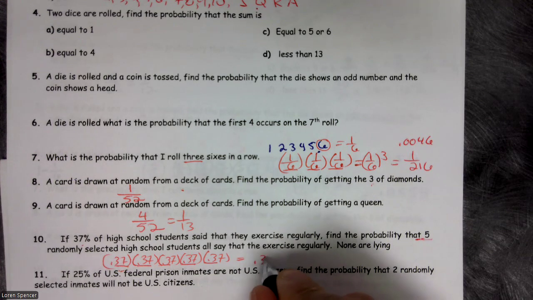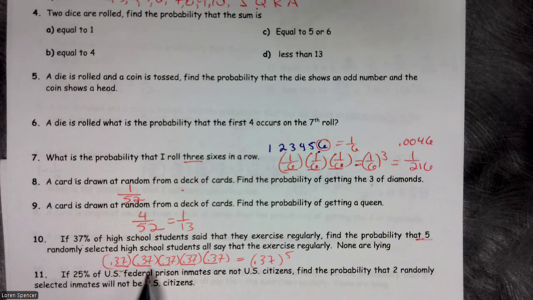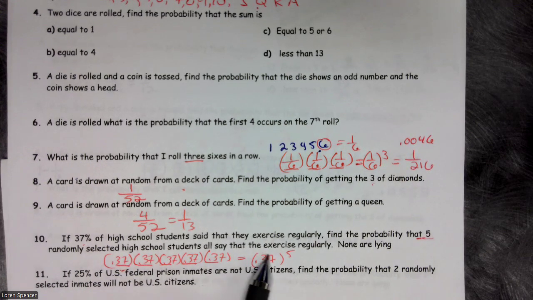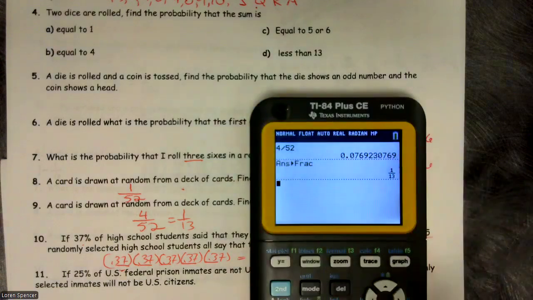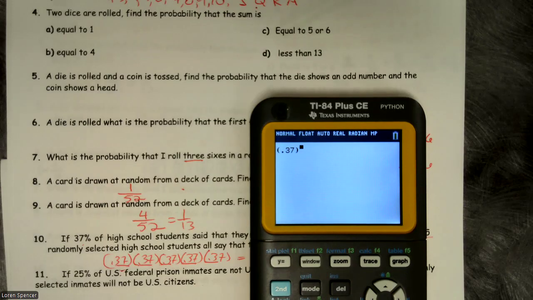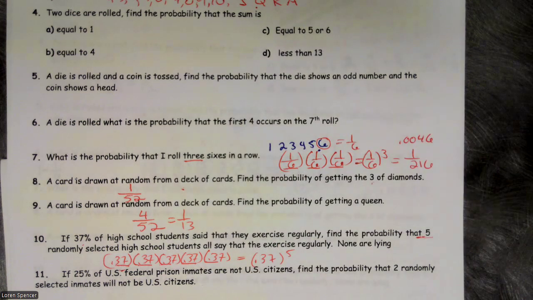Now, if I'd been smart, I could have just done this at the very get-go. I usually make 5 blanks and go, oh, 0.37 5 times, and I can go right there real quickly. So I have 0.37. I highly recommend you use parentheses. It's not always required, but it's very helpful on the calculator and will eliminate errors. Okay, so 0.0069.